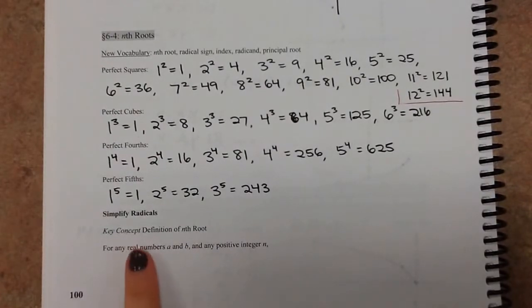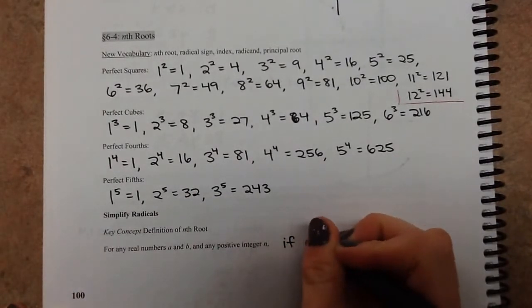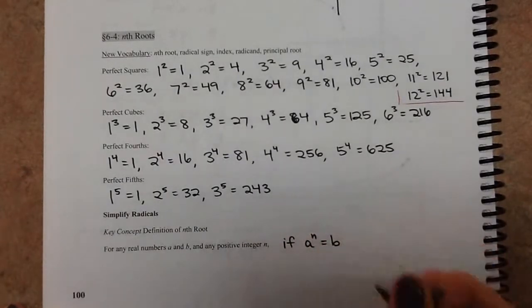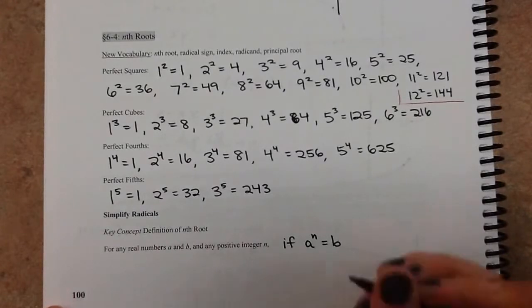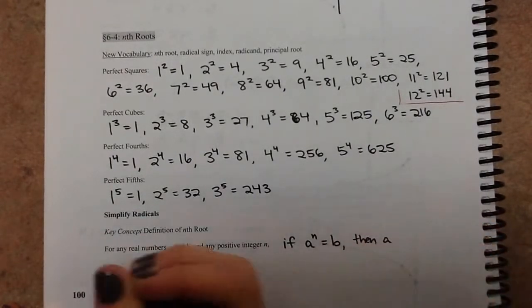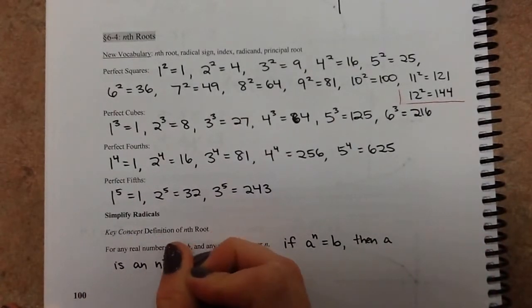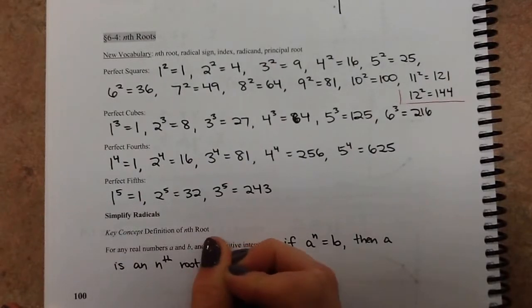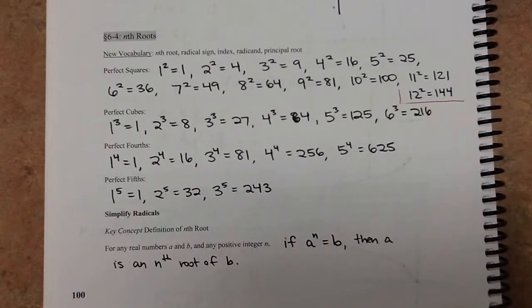All right, so we have here, for any real numbers a and b and any positive integer n, if we know that a raised to the nth power gives you b, then a is an nth root of b. We can go off any of these relationships up here. Okay, so if a to the nth is b, then a is an nth root of b.